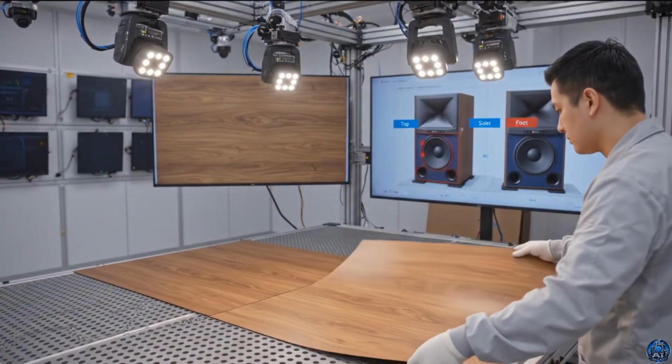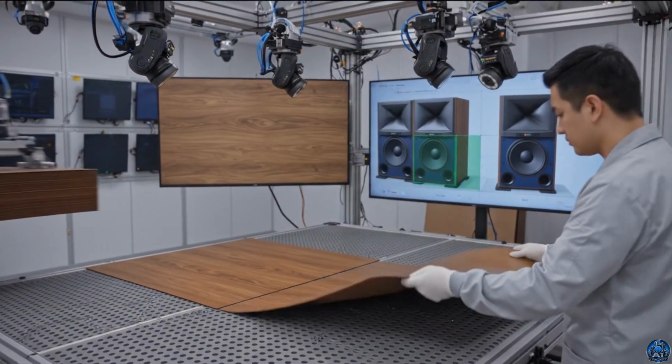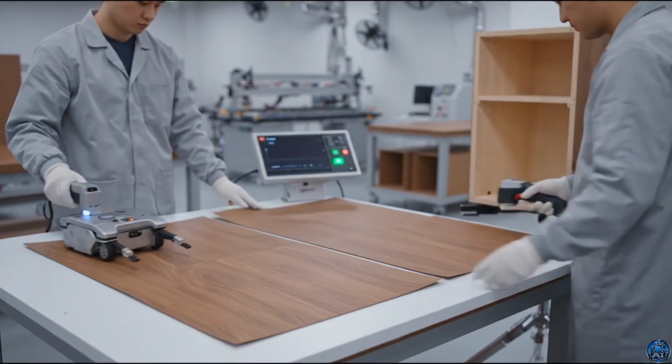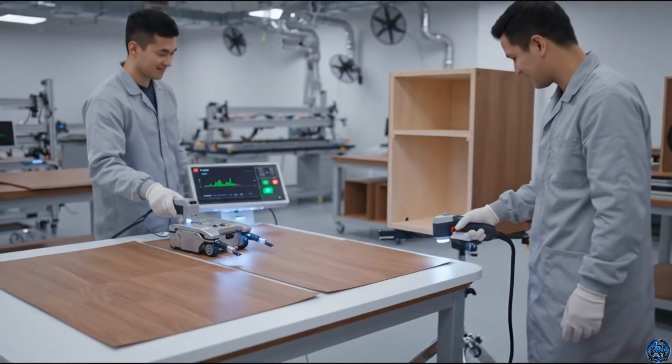Perfect grain match. Initiate scan. Scanning. Comparing to top panel. Confirmed. The veneer is balanced. The cabinet is at optimal level.